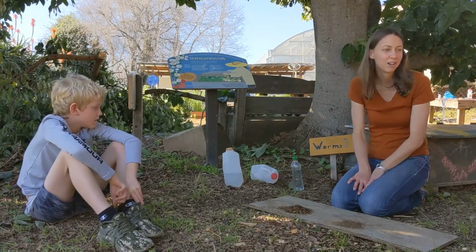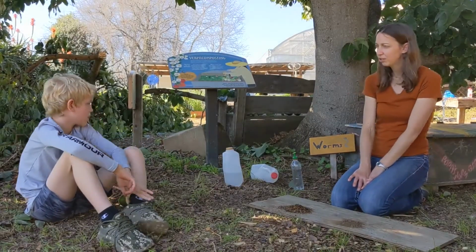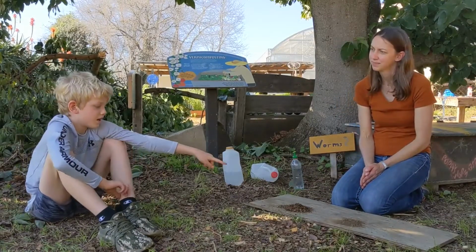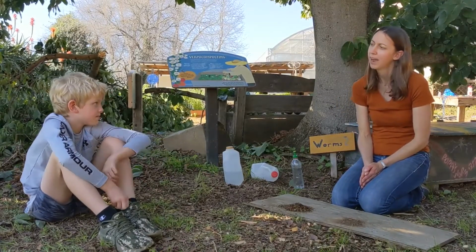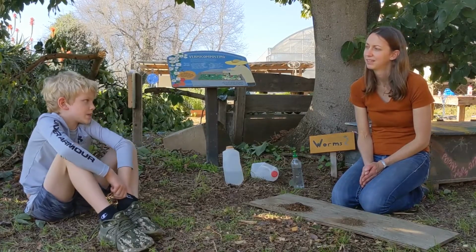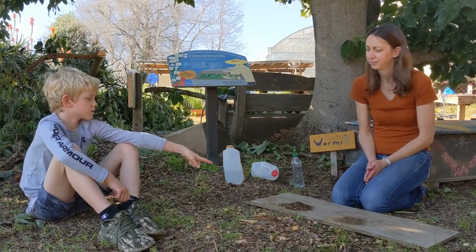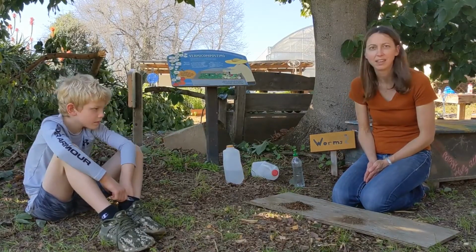Great, thank you for all sharing your ideas. Sean, can you share with us which one of these piles do you think we should plant our seed in? The one that's on the right. And why? Because it's moist. Great. Do you notice anything different about the color, Sean? That one's dark brown, that one's brown. Yeah, thank you for noticing that.